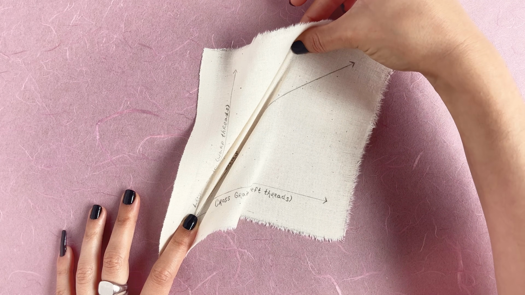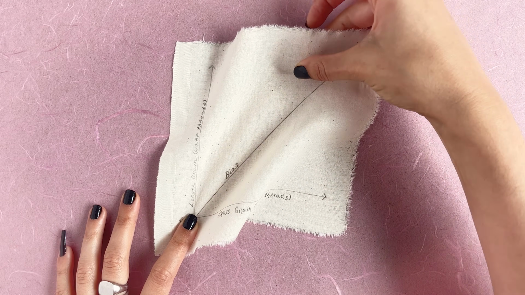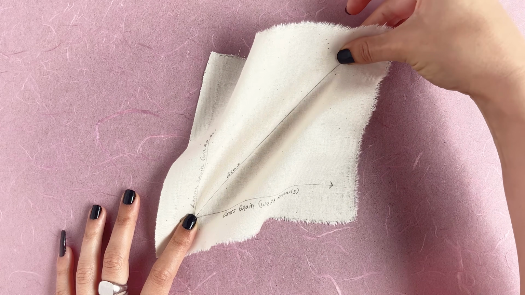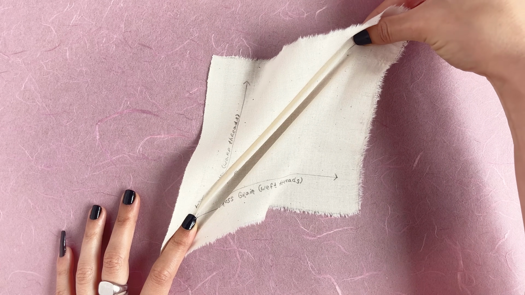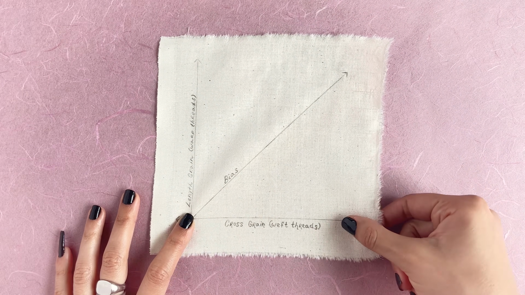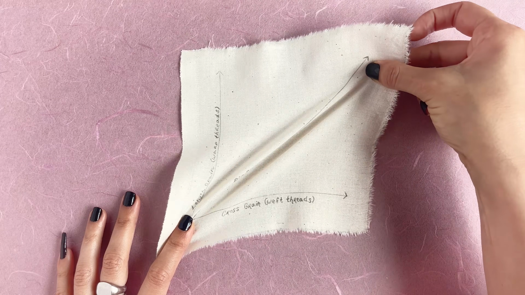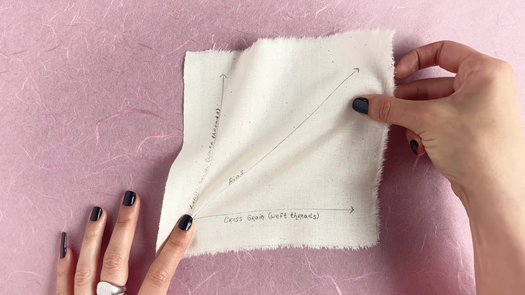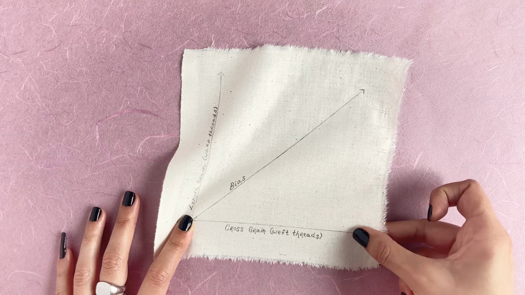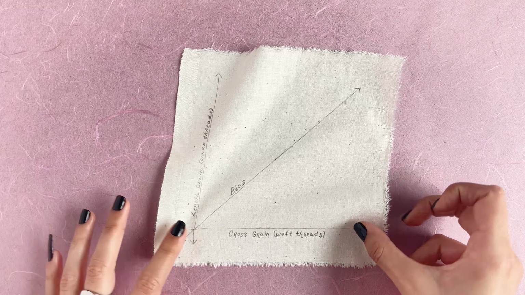Any diagonal is considered bias, but at the true bias, the exact 45-degree angle, the fabric reaches its maximum stretch. Unlike length and cross grain, the bias isn't a thread direction, it's the diagonal space between them. As you continue rotating toward the cross grain, the stretch decreases again. The cross grain has a slight natural give, which can be helpful because garments typically stretch across the body.